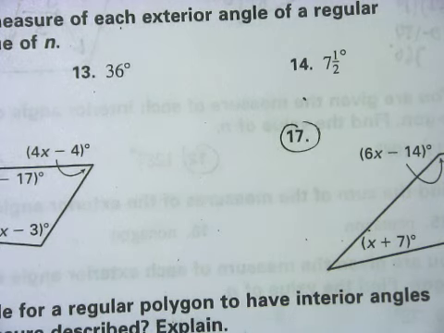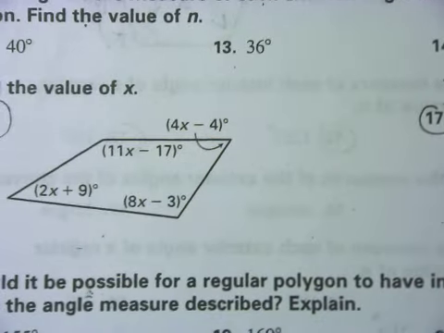Let's take a look now at page 16, numbers 16 and 17.